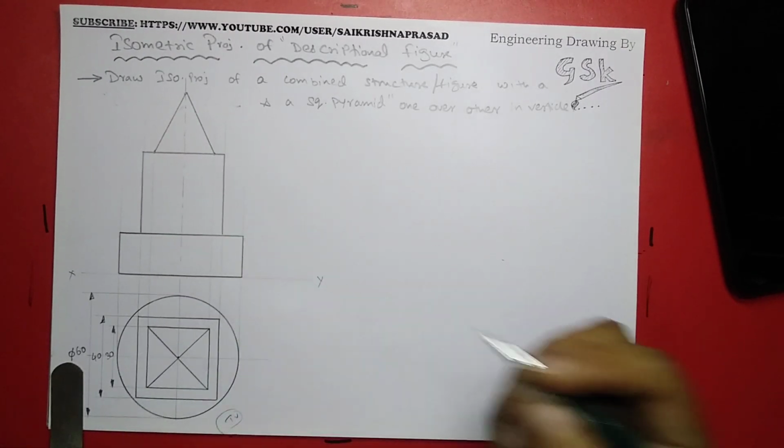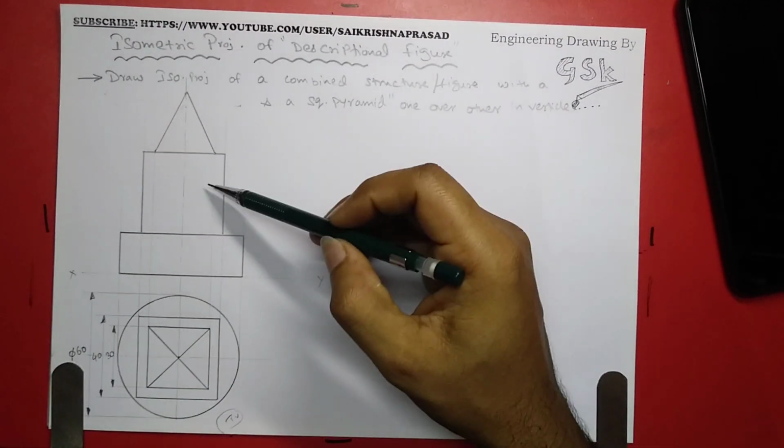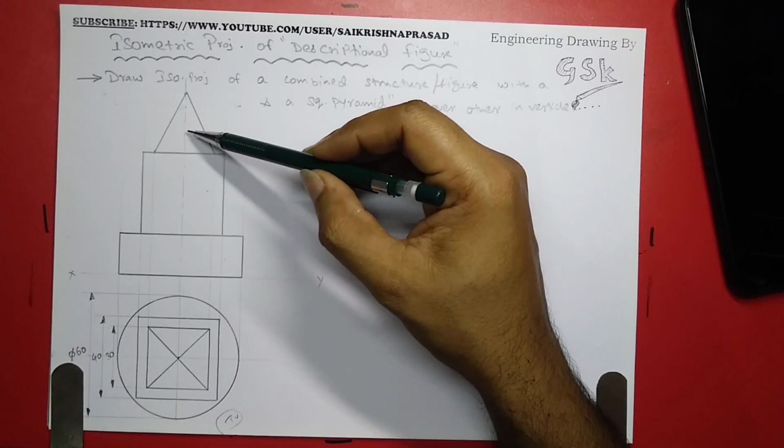Right? So there is a cylinder, cube, and a square pyramid over here.